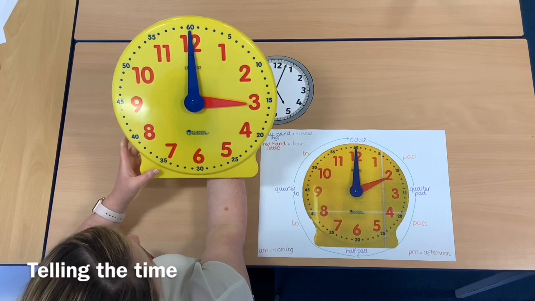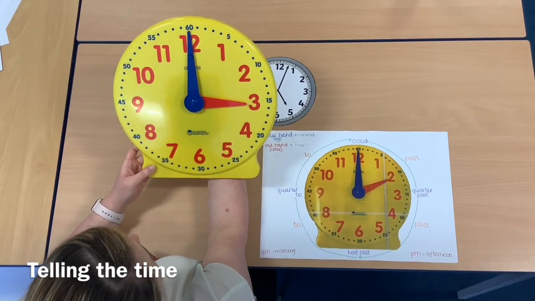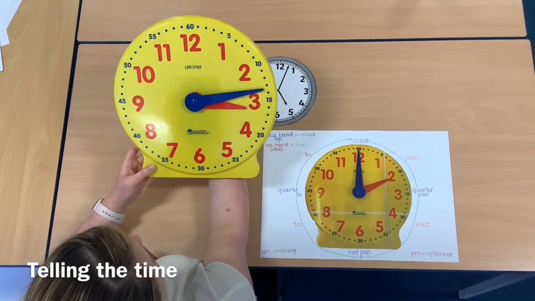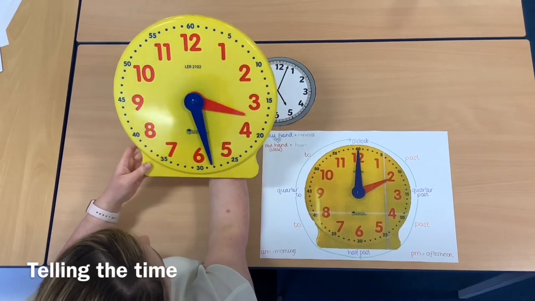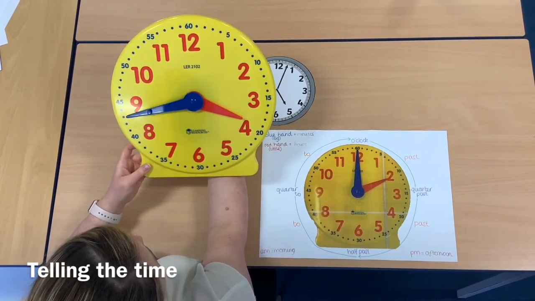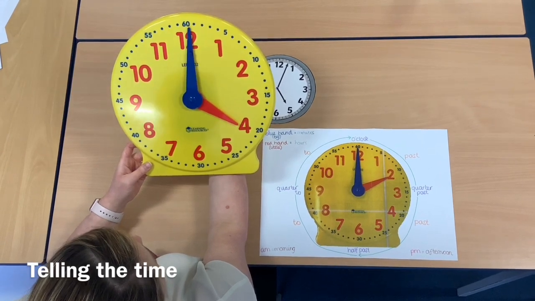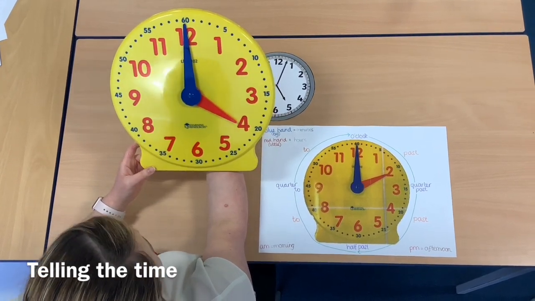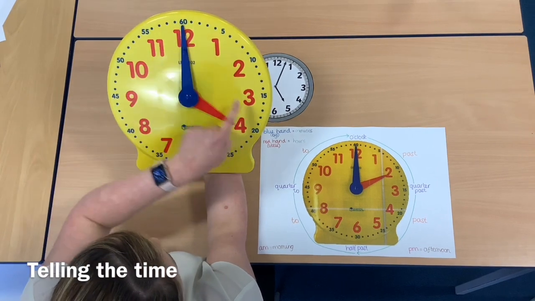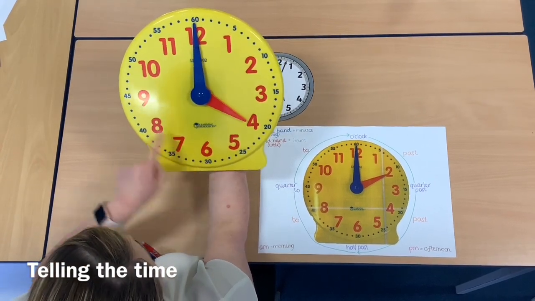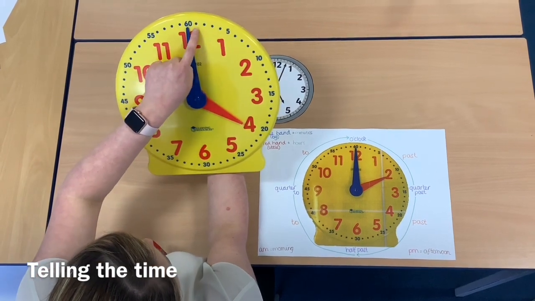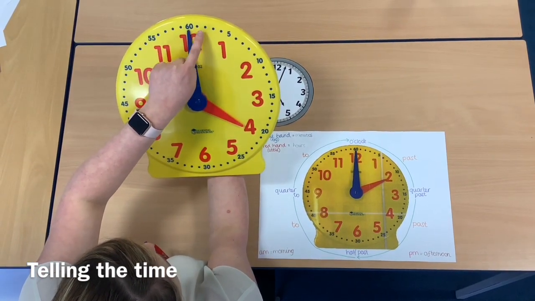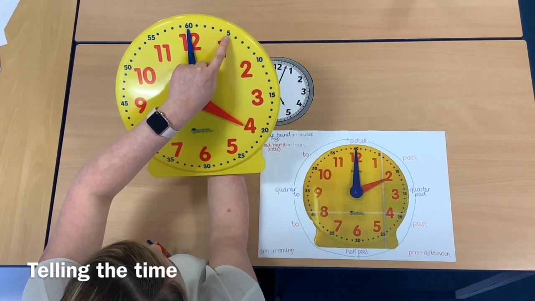So now the time is 3 o'clock, and hopefully you noticed that as the big hand was going round, the hour hand, the smaller hand, was also moving. If I move that back round, it's moving, and now I'm at 4 o'clock. So we've got o'clock, quarter past, half past, quarter to.